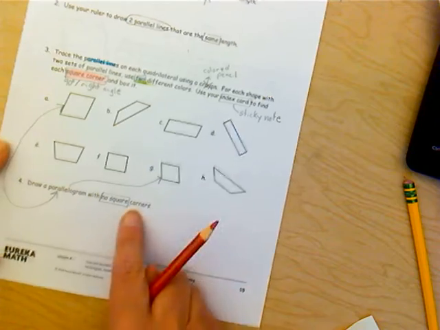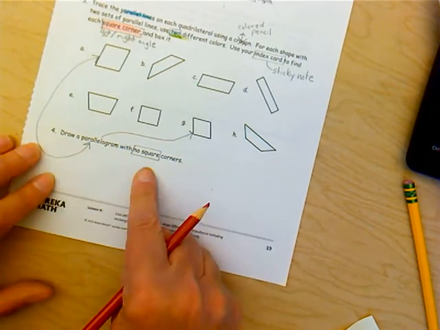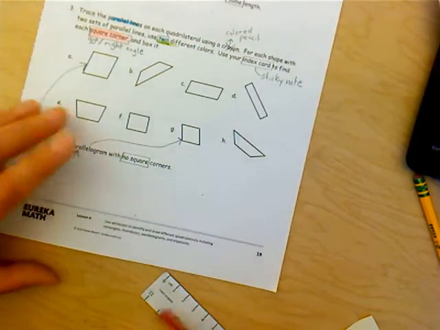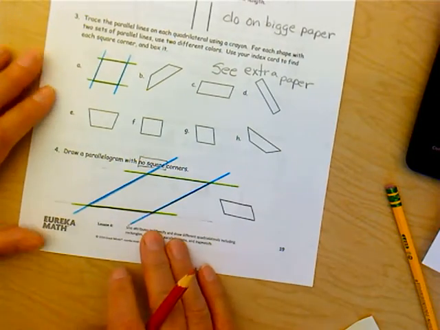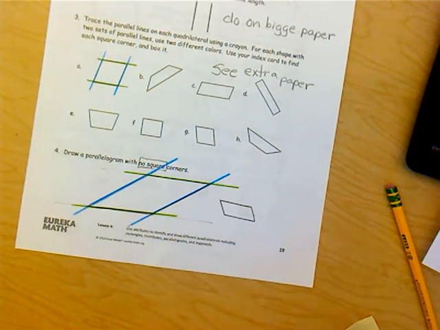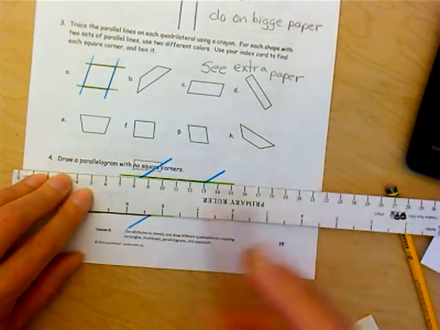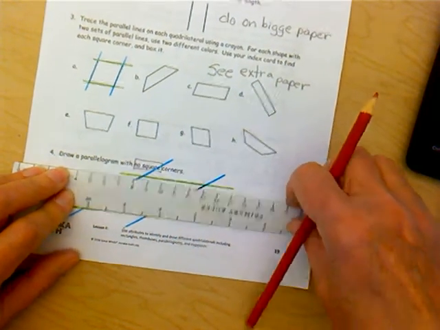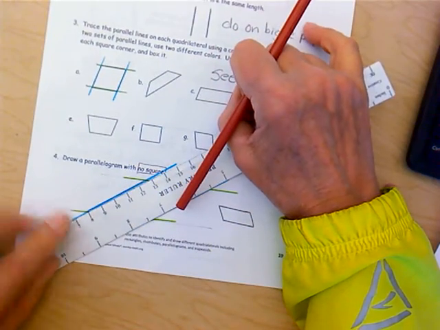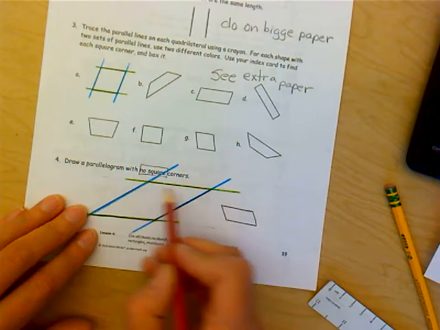And then you had to draw a parallelogram with no square corners. Well, okay, let's see if we can do that. Hang on just a second. I'm bringing in this one that I did earlier. So when I drew this parallelogram, I just used my ruler and I drew one set of parallel lines with my green, and I did another set of parallel lines with my blue, and I have no square corners.